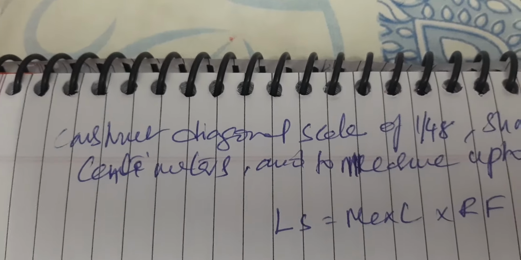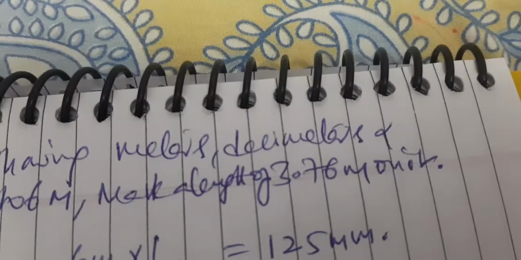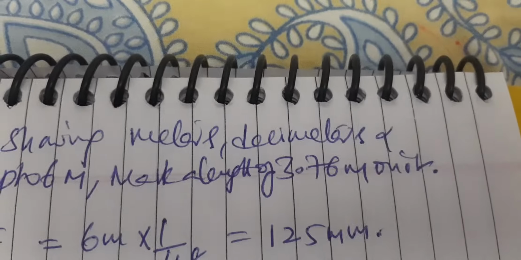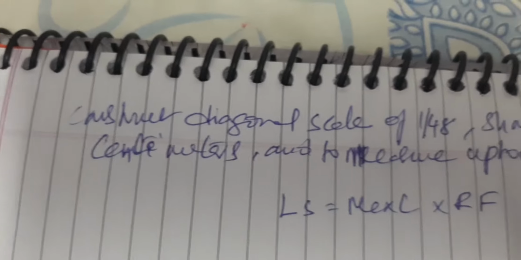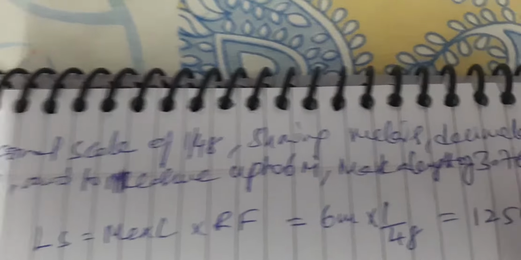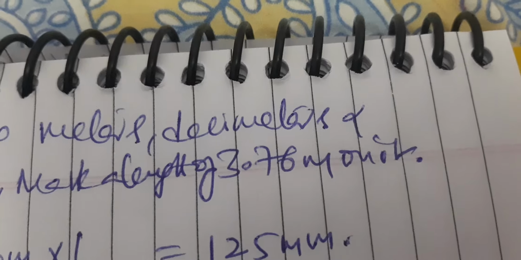First of all, the diagonal scale is used to measure 3 consecutive units, as it is given in this problem. It is used to measure meters, decimeters, centimeters. By using this scale, the maximum length that can be measured is 6 meters, and you need to mark the distance of 3.76 meters on it.